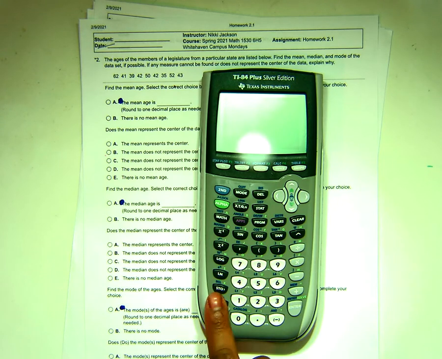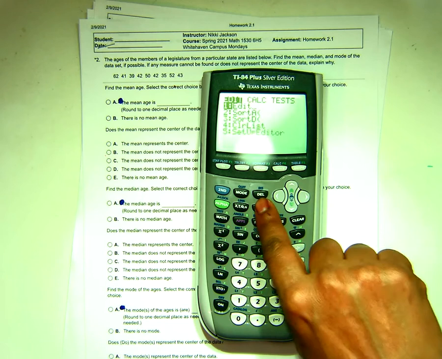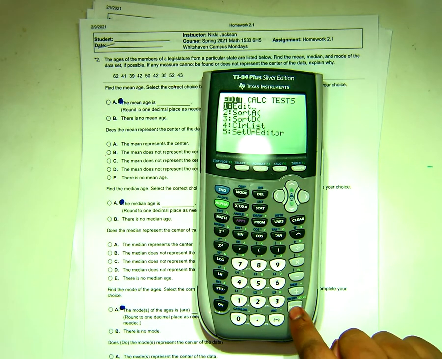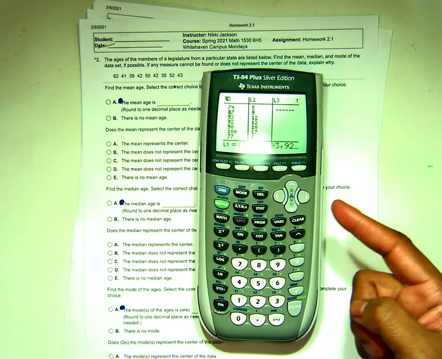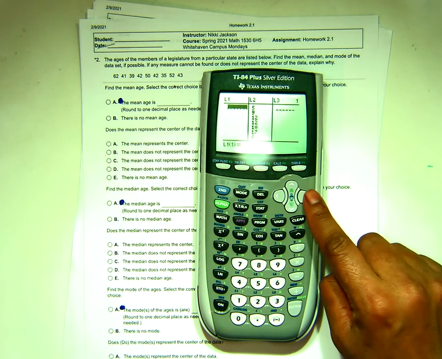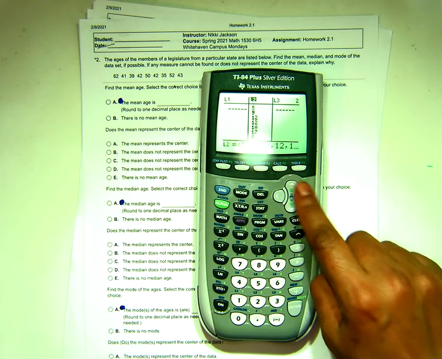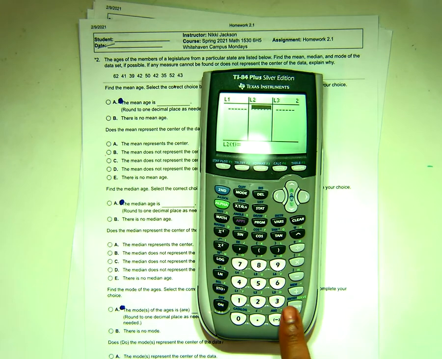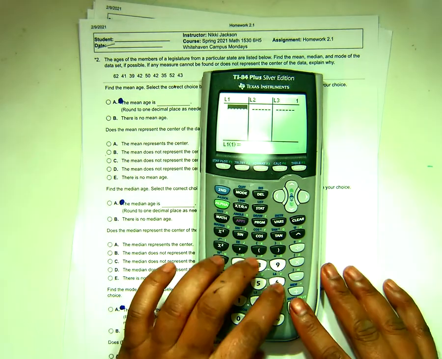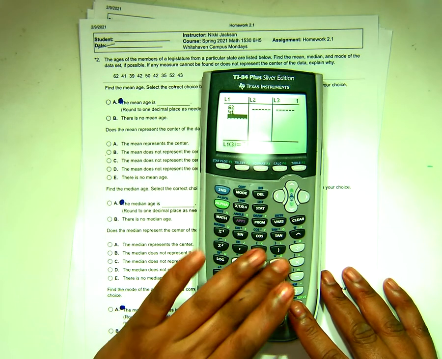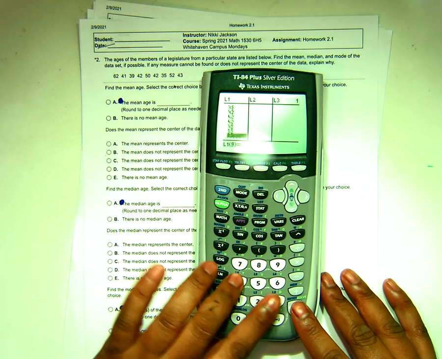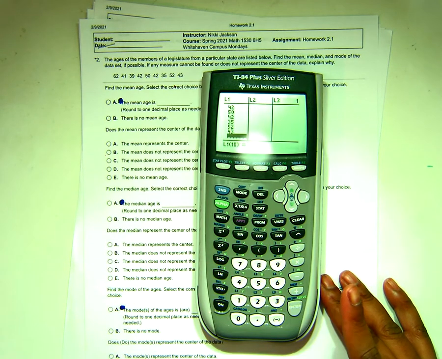So once we cut this on, we hit our stat key, go over, nope, you don't go over, hit enter for edit. Now I have numbers in mine, so I'm going to use my up arrow key and hit clear, and hit enter. Use my right arrow key, go up to L2, clear, then hit enter. Now I'm going to put these numbers in. So we got 62, 41, 39, 42, 50, 42, 35, 52, 43. So I have my numbers in.